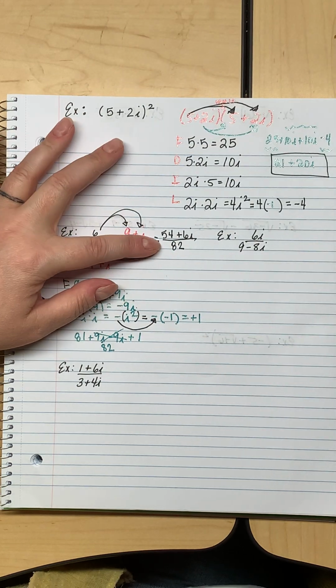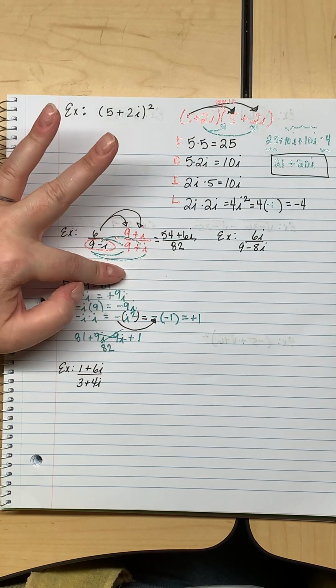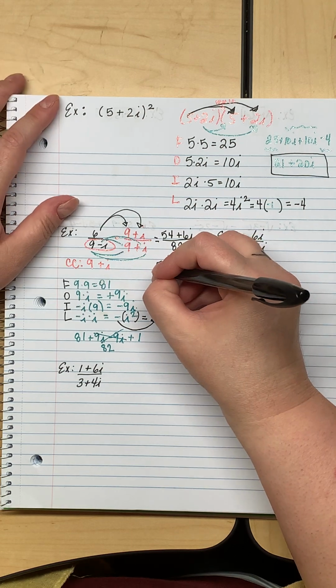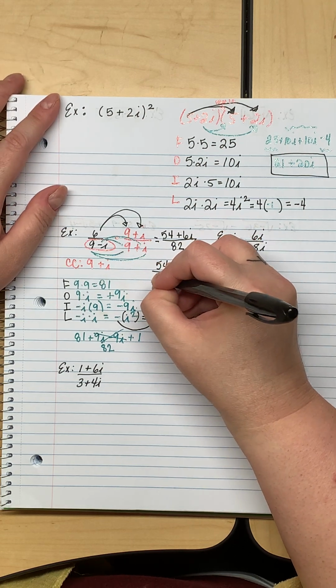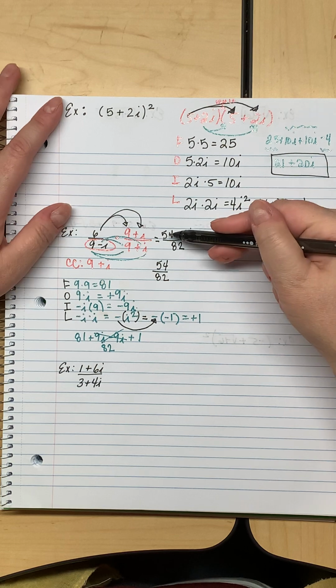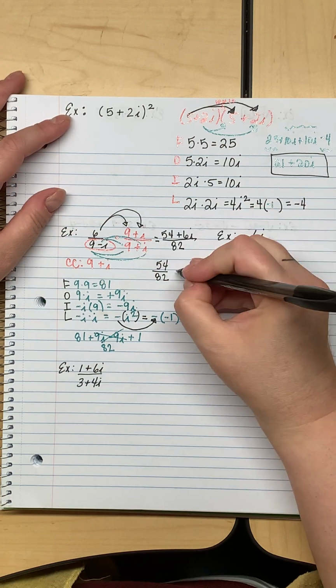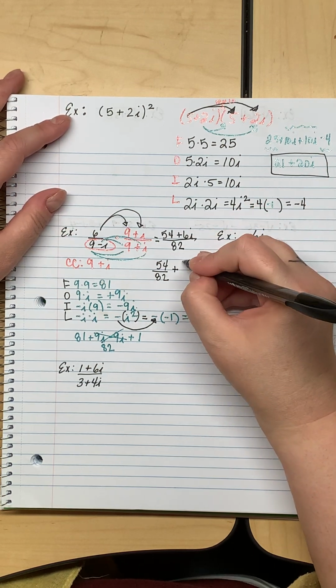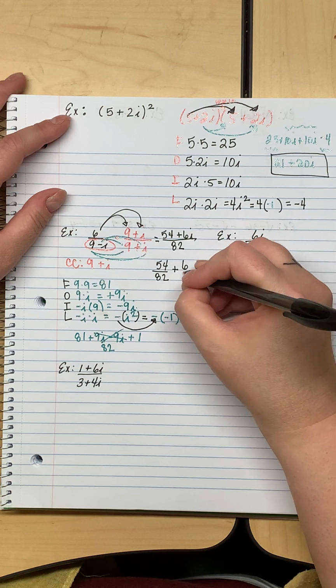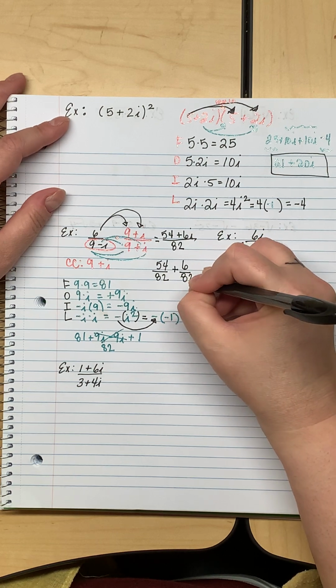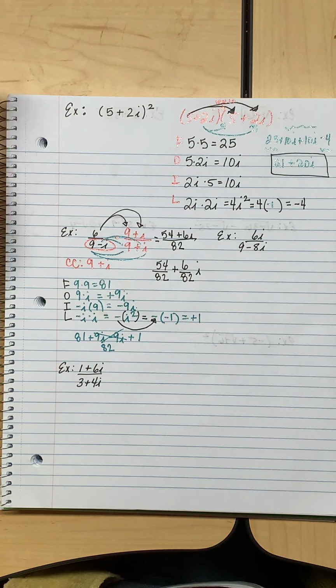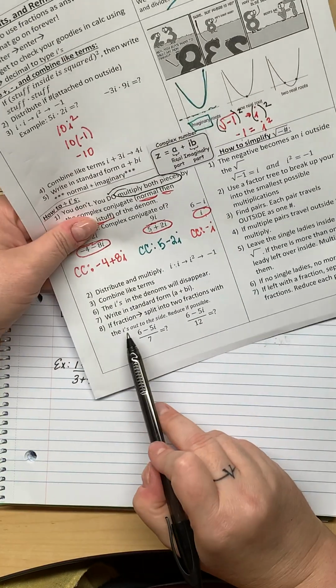So that means take this 54 plus 6i over 82 and change it to 54 over 82, plus 6 over 82 with the i to the side. See in the how-to steps, it says i's out to the side.